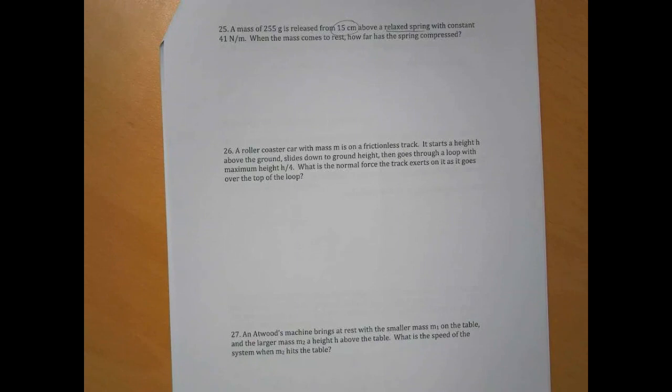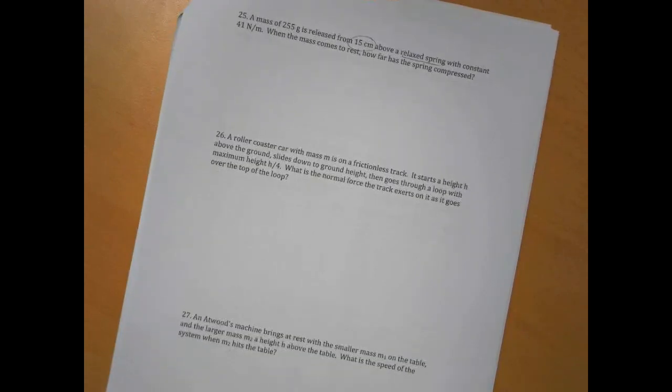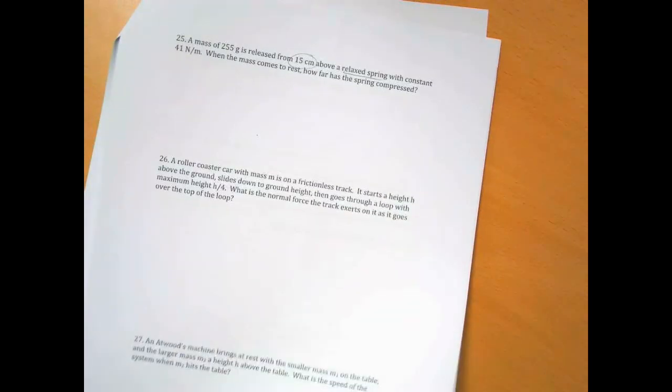Because no, this position energy, right? They drop, and there's spring energy at the bottom. And then you add the position energy. Well, the previous one we did, you mean?